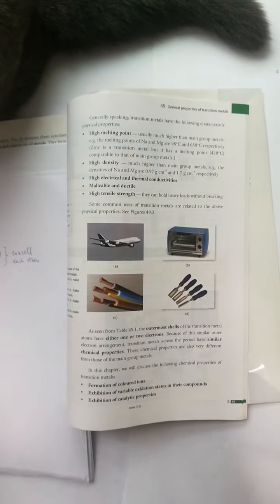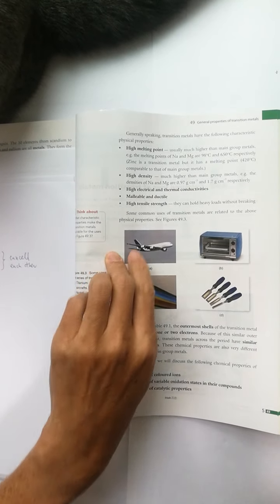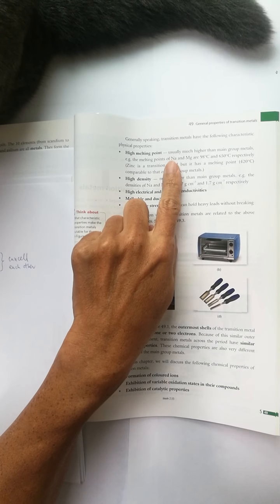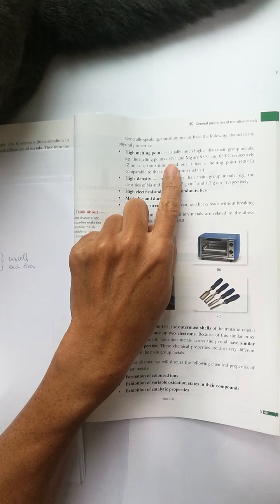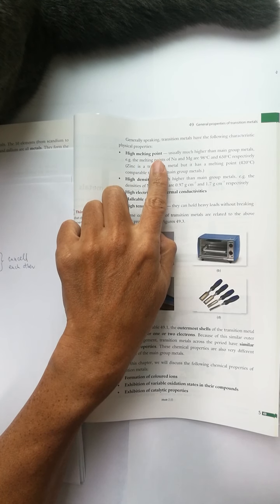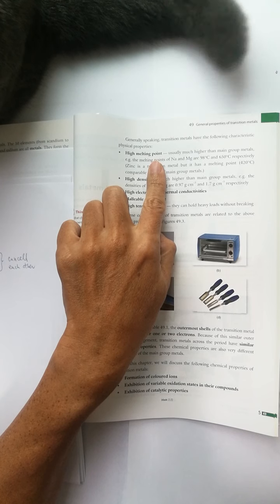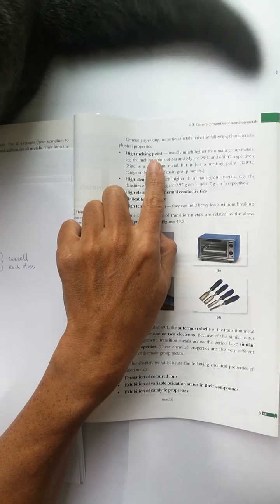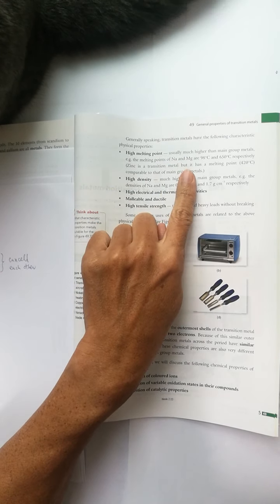So the metallic bond is very strong. Not only outermost shell electrons, but inner shell electrons also take part in the bonding. So transition metals usually have a higher melting point than group 1 and group 2.